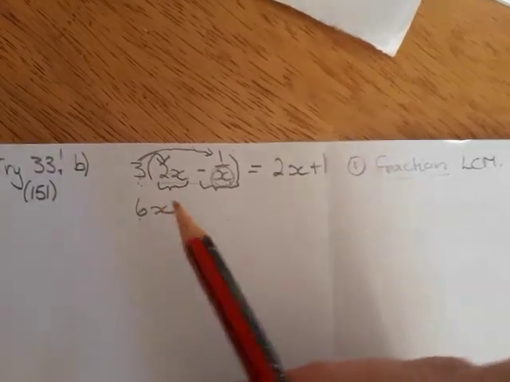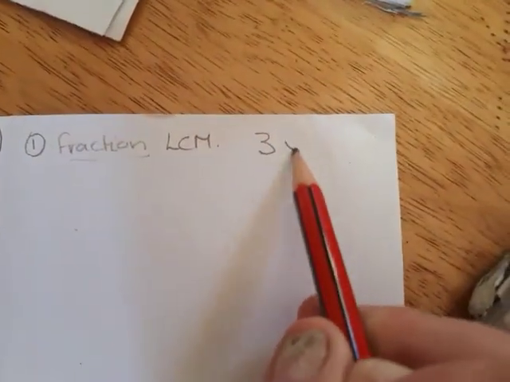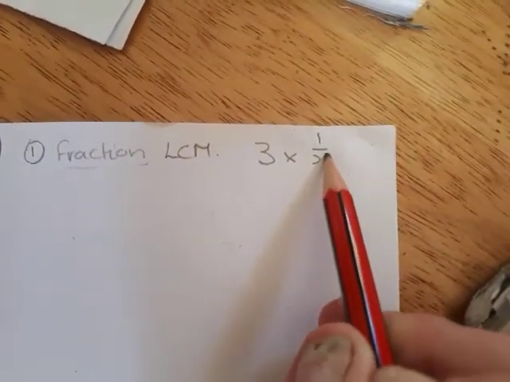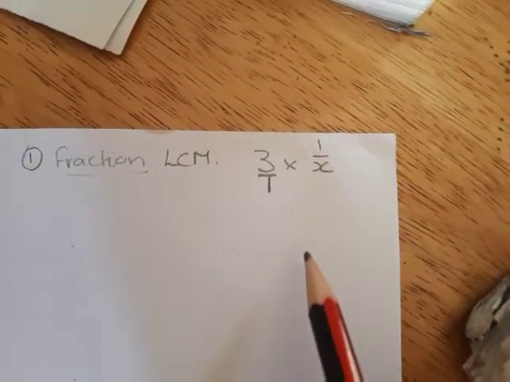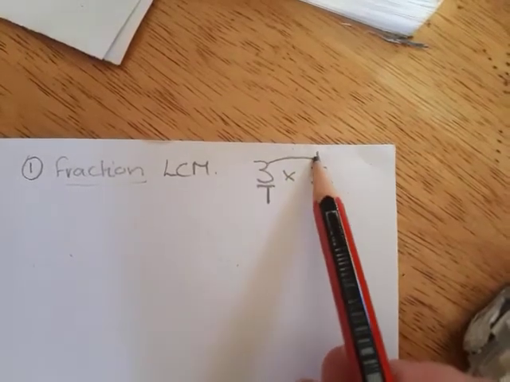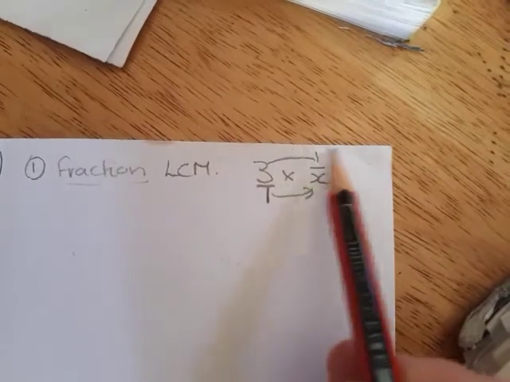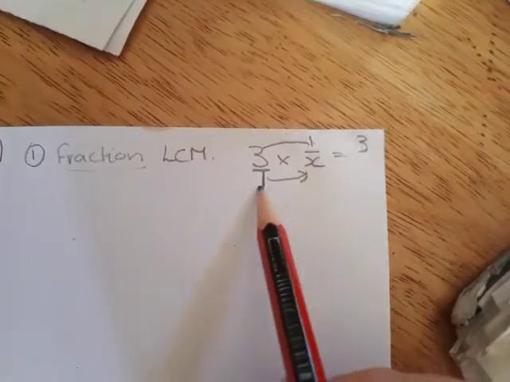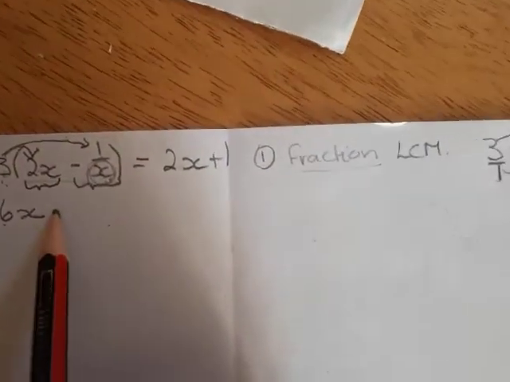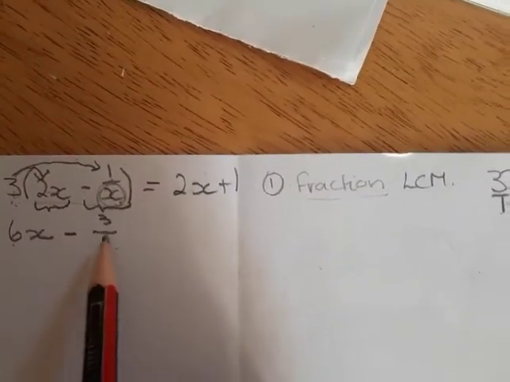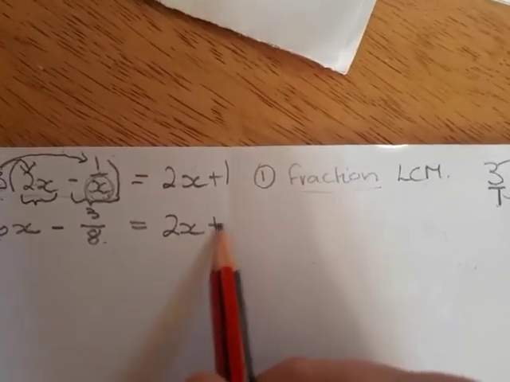So this is then multiplication of fractions. Let me just show you quickly here. 3 times 1 over x. To make this one a fraction as well, you put it over 1. And then remember, it's top times top, bottom times bottom. So 3 times 1 is 3, and then 1 times x is x. So this then becomes negative 3 over x. And your right hand side remains exactly the same.